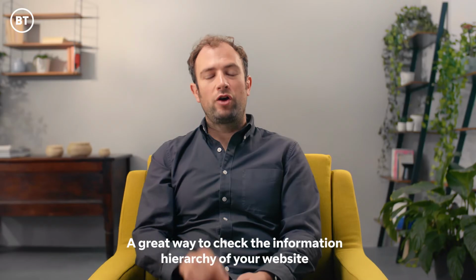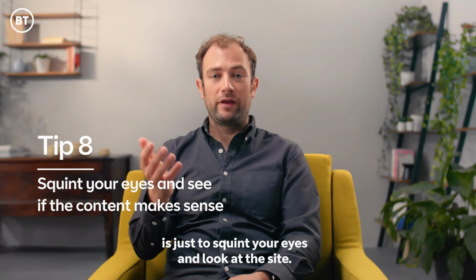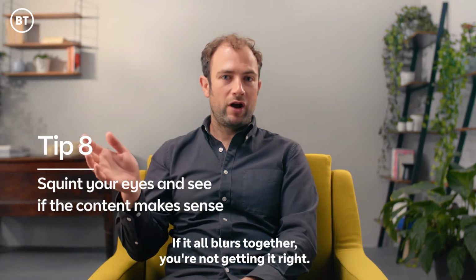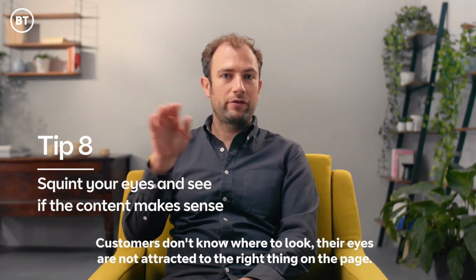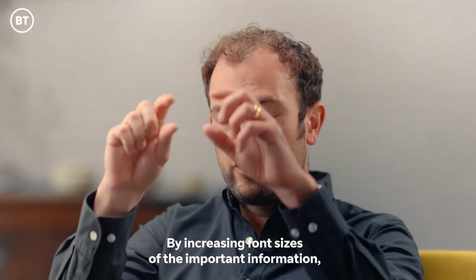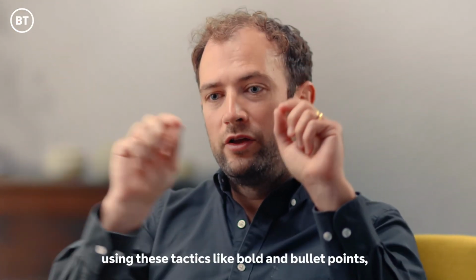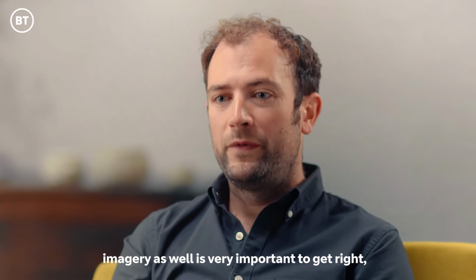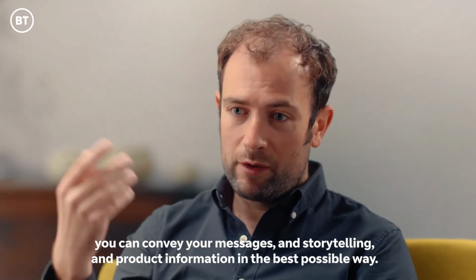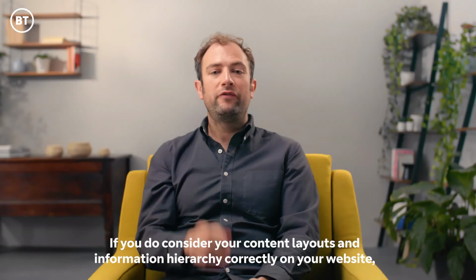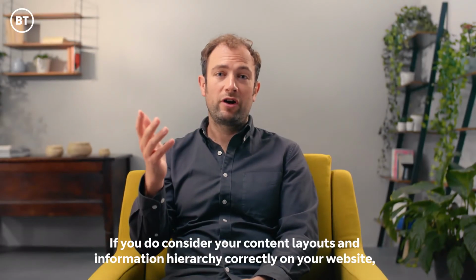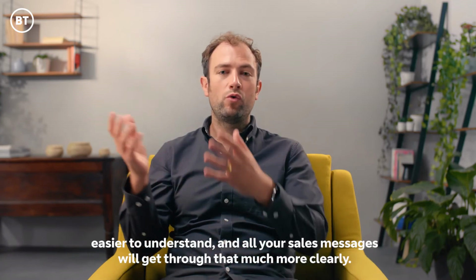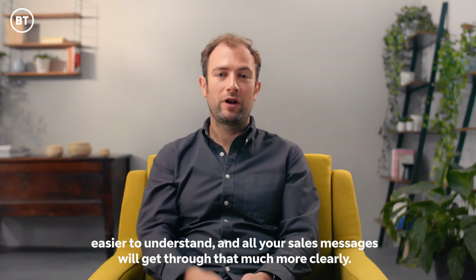A great way to check the information hierarchy of your website is just to squint your eyes and look at the site. If it all blurs together, you're not getting it right. Customers don't know where to look, their eyes are not attracted to the right thing on the page. By increasing font sizes of the important information, using tactics like bold and bullet points, and getting imagery right as well, you can convey your messages, storytelling and product information in the best possible way. If you consider your content layouts and information hierarchy correctly, the whole thing will be easier to consume, easier to understand, and all your sales messages will get through that much more clearly.